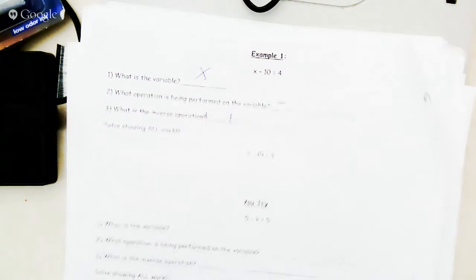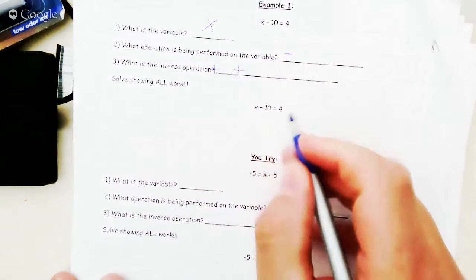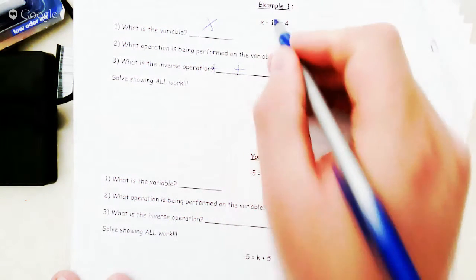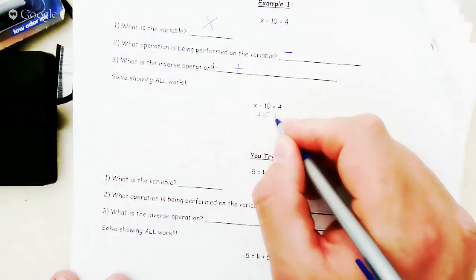Okay, what do we got to do? We got to show our work. We have x minus 10 is equal to 4. So what are we going to do? The opposite of what's happening. We're minusing 10, so we're going to add 10.